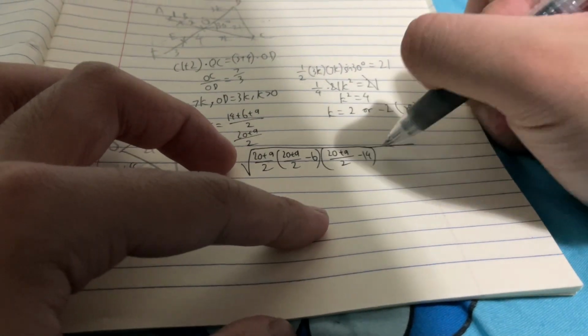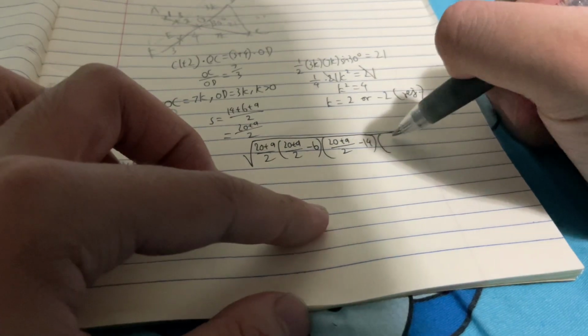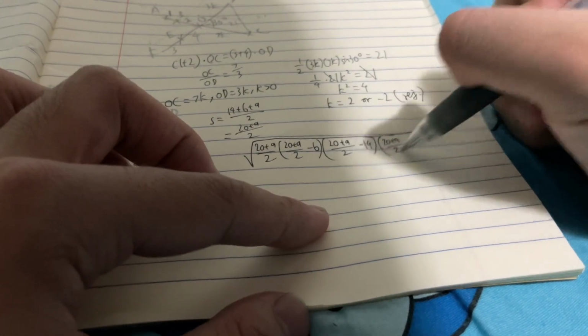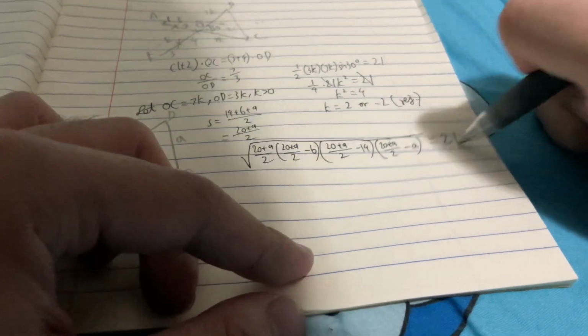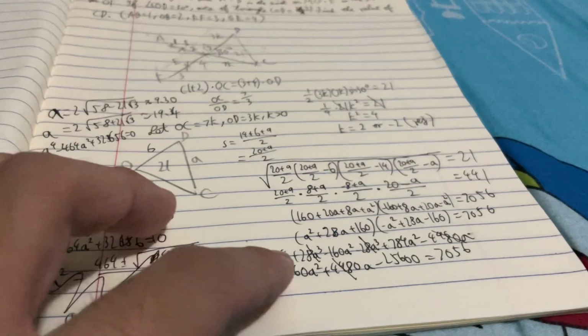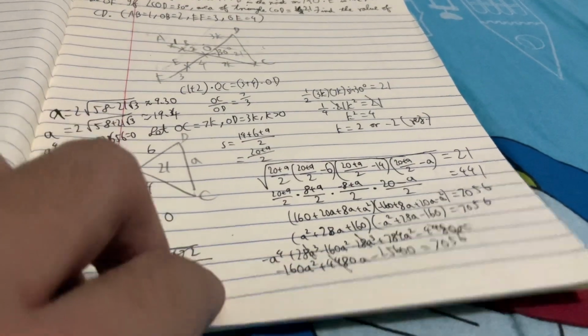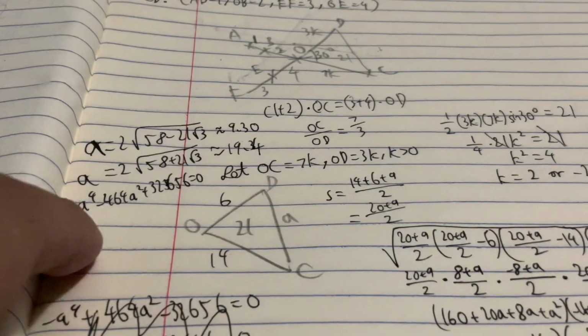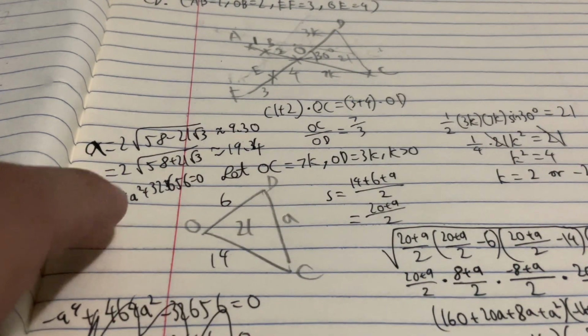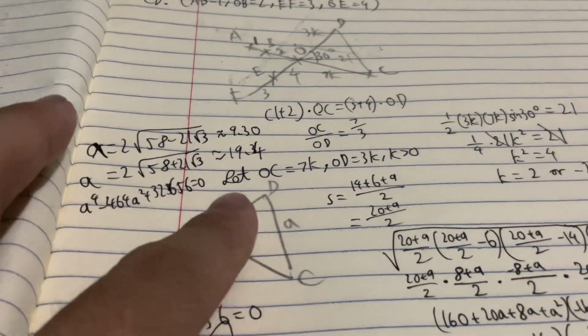And then finally we are going to use 20 plus A over 2 minus A here, which is equal to our 21. After some steps and cancellation, you are going to get an equation like A to the power of 4 minus 464 A squared plus this thing is equal to 0.